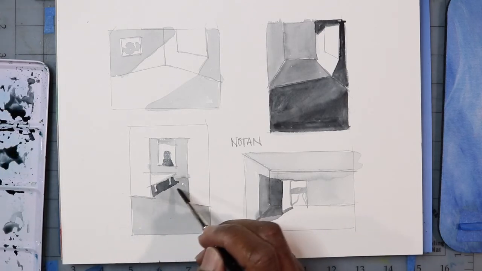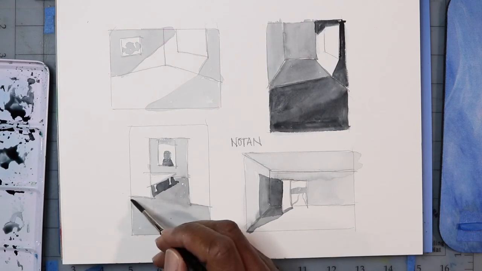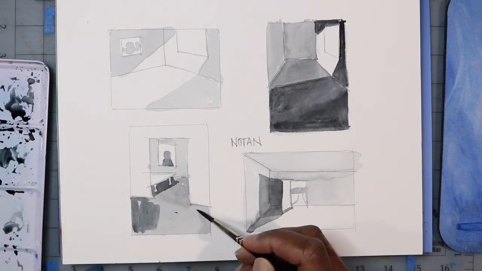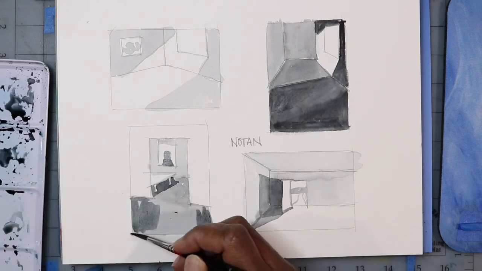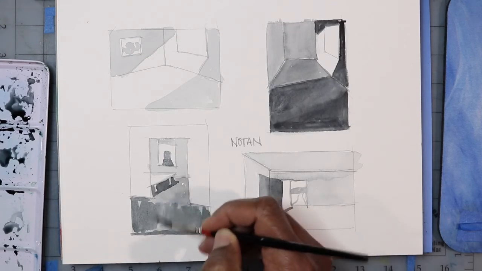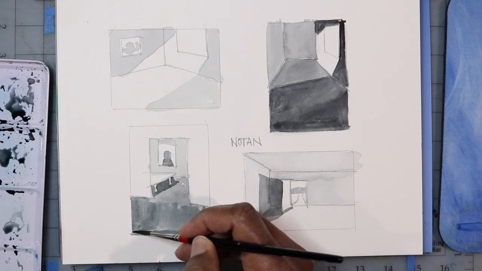Turn this around. We'll go light, dark to the foreground. So we'll go dark to the foreground.